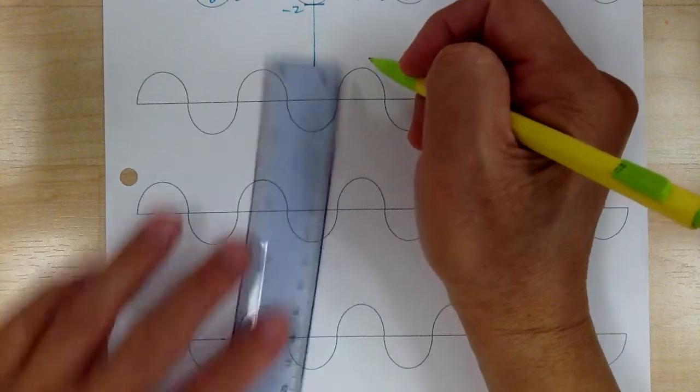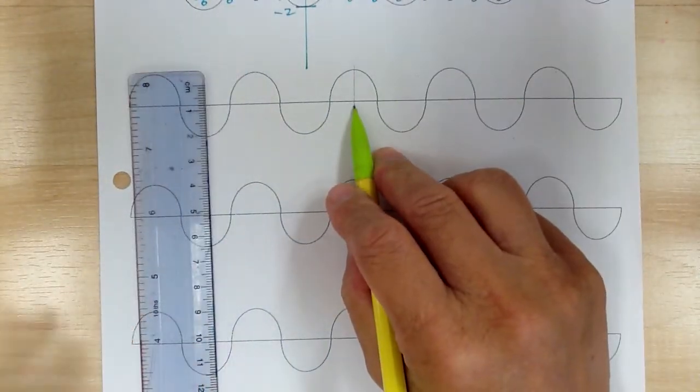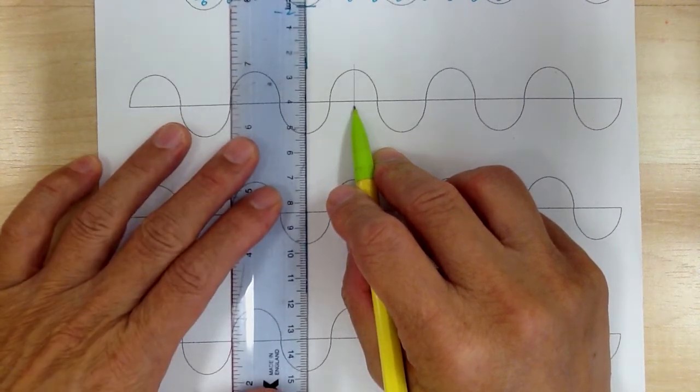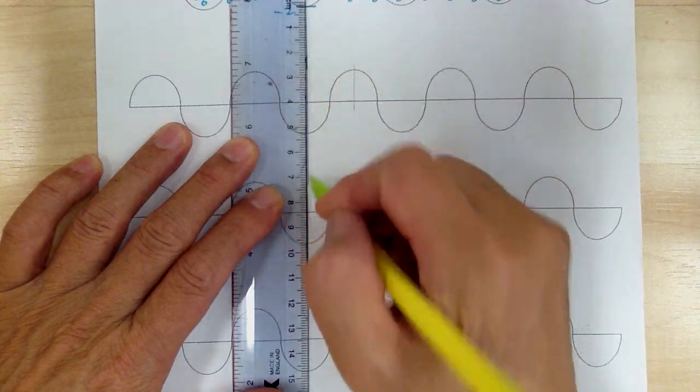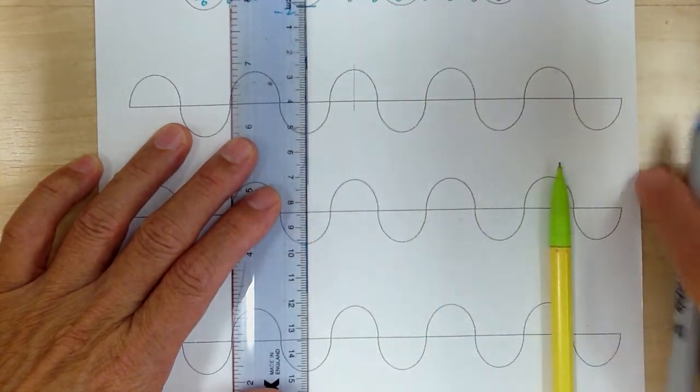So this is the cosine. So normally cosine starts over here, but it's a negative 4 cosine, so it's negative. So you have to flip upside down. So it means you're going to start right over here instead. Right? It's a negative cosine. Okay, so here it is.